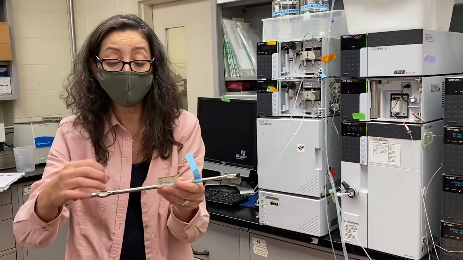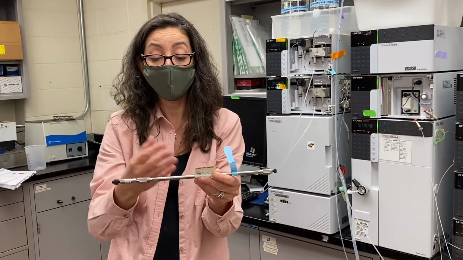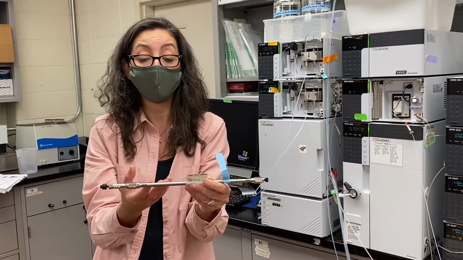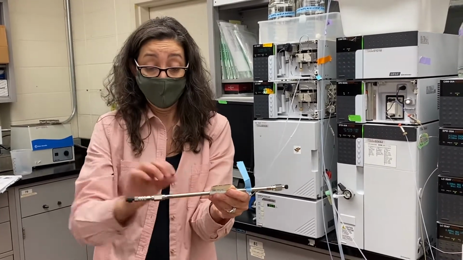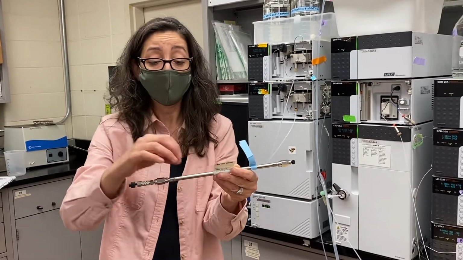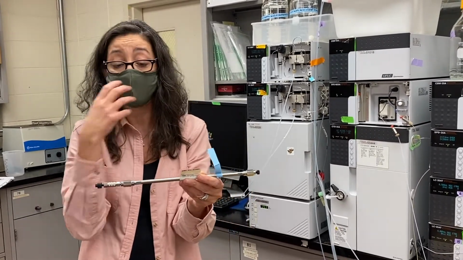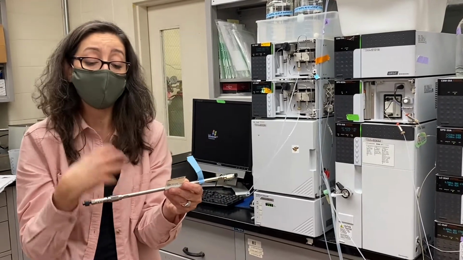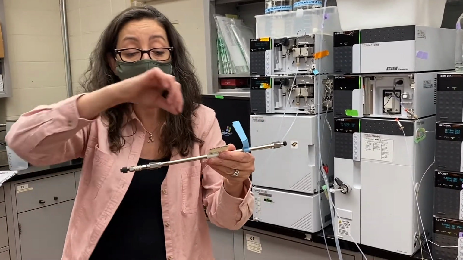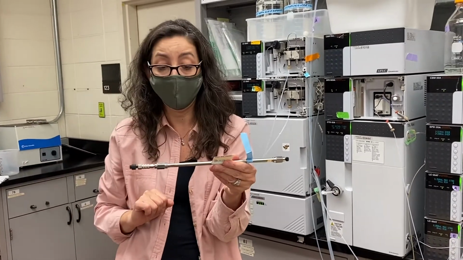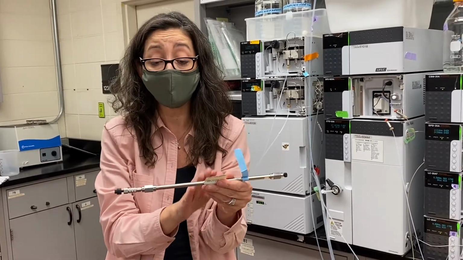So when your sample goes in, the functional groups will not be available for the sample components to interact with the column. So we need to protect that column from being contaminated and blocked, the stationary phase from being blocked. So the guard column is made up of the same material as your column. So it's made up of C18 as well.